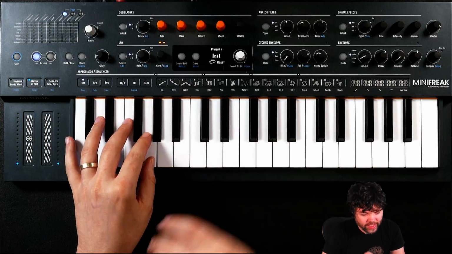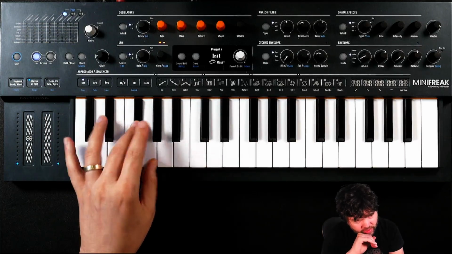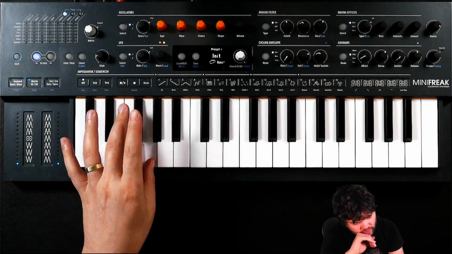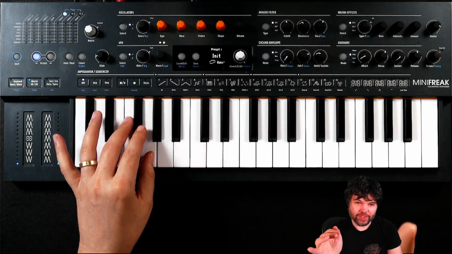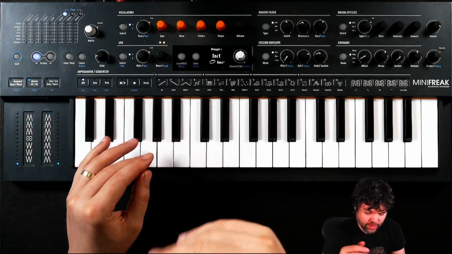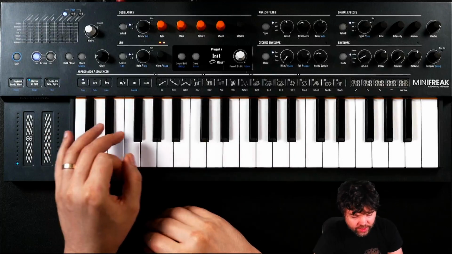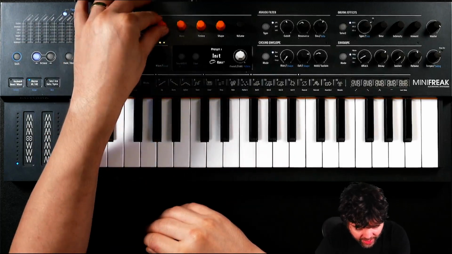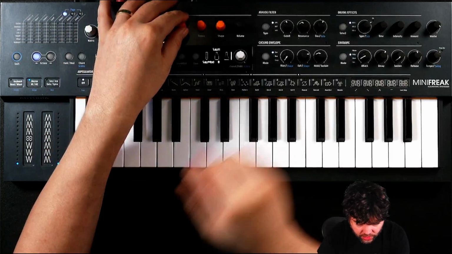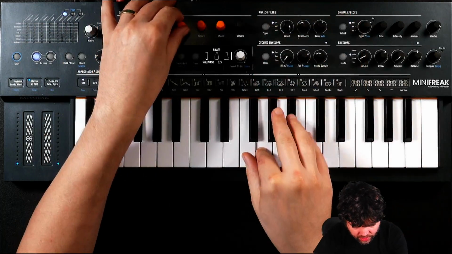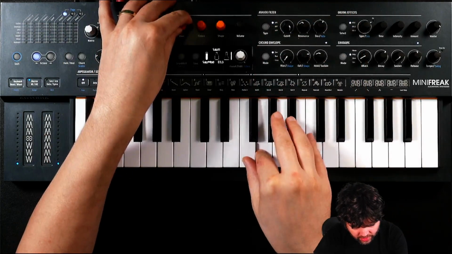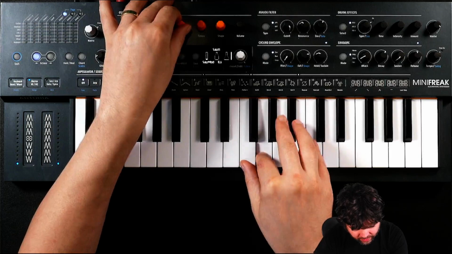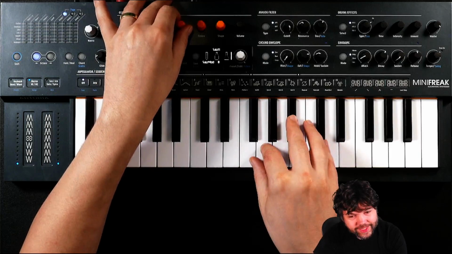Interesting. When it's played in this register, it reminds me a little bit of a bassoon, which is quite unexpected, but a nice tone, and I'm sure we can design some interesting bass sounds out of that. Next is Saw X. So it sounds like a saw.